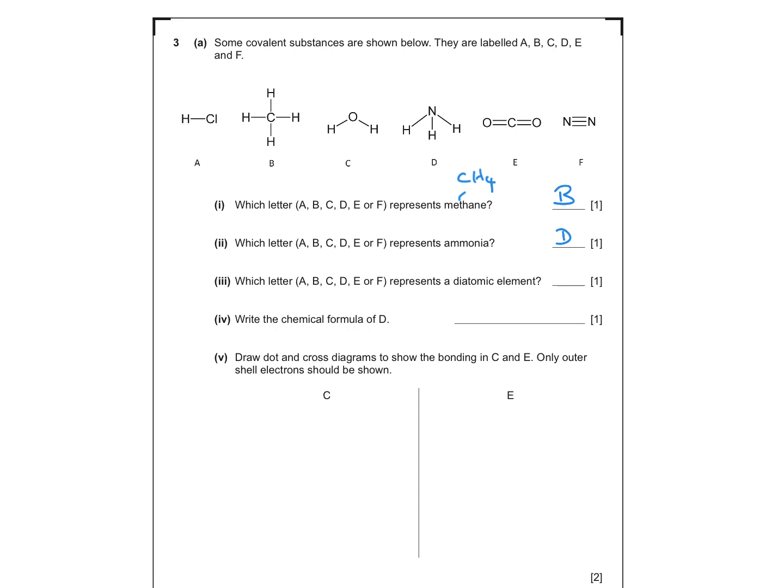Now, it's an element, so both of the atoms have to be the same. So that's going to be F. Nitrogen, which is N2. It's not HCl. HCl is diatomic, but it's not an element.